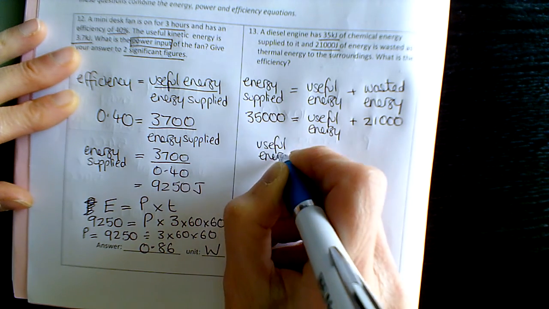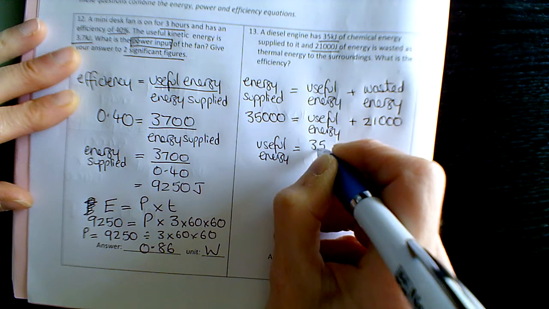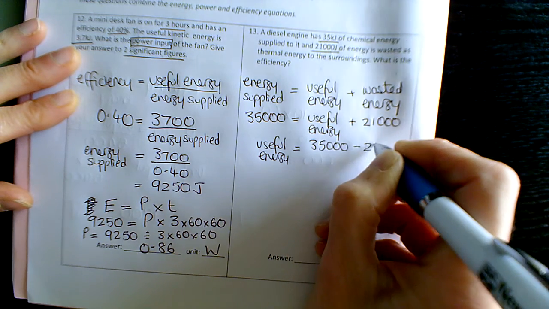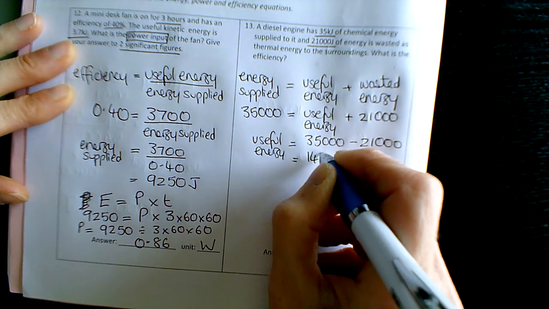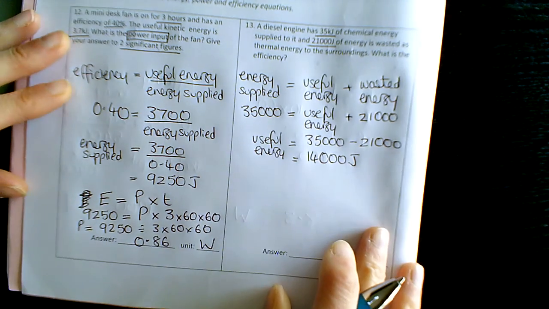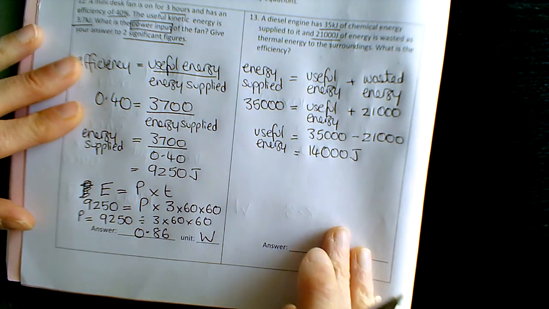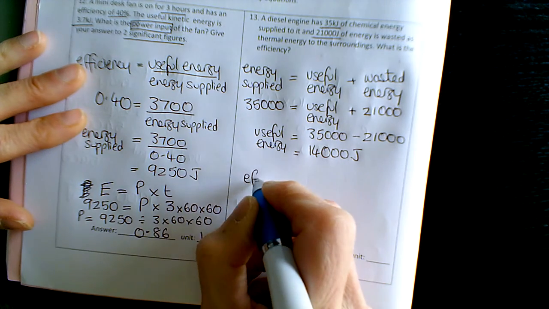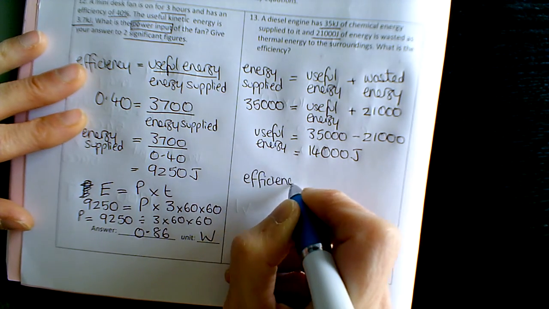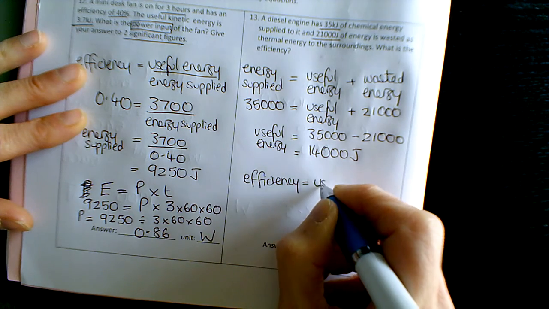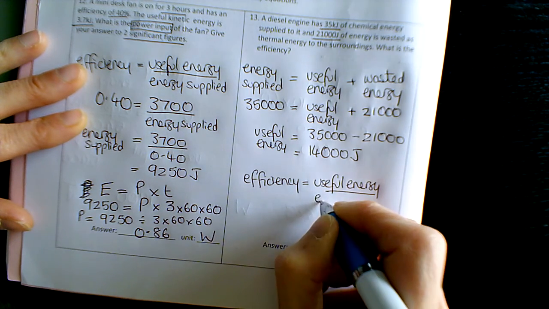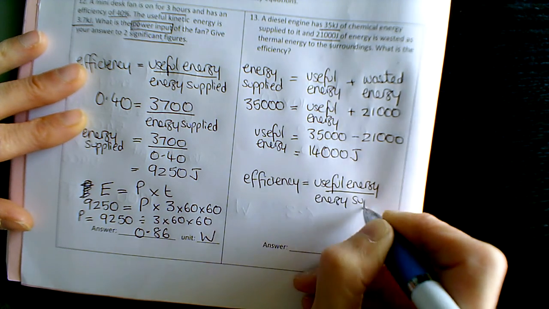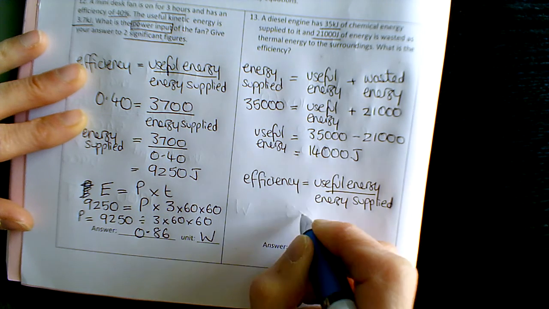So your efficiency is useful energy divided by the energy supplied, and so that is 14,000 joules divided by the energy supplied, which I gave you right back at the start of the question, 35,000 joules, and so that gives you an answer of 0.4 or 40% efficient. And remember, there's no unit for efficiency.